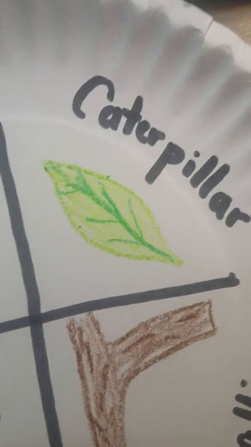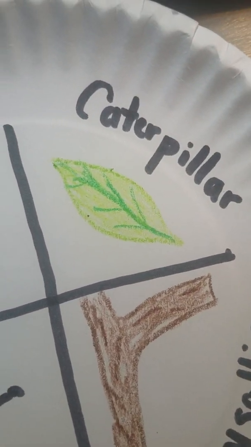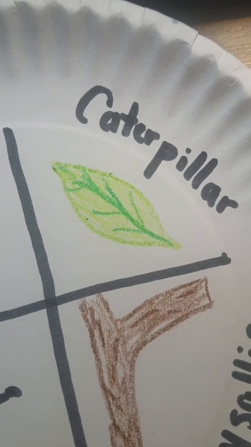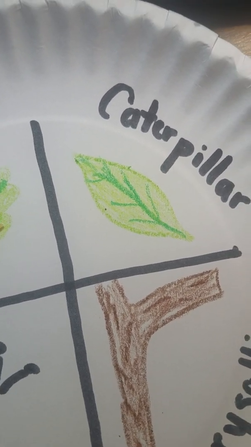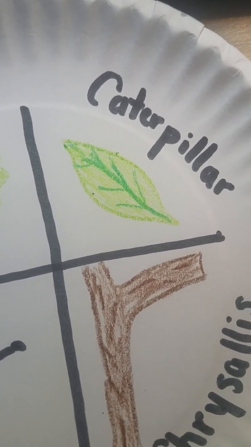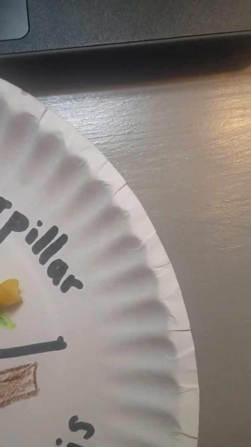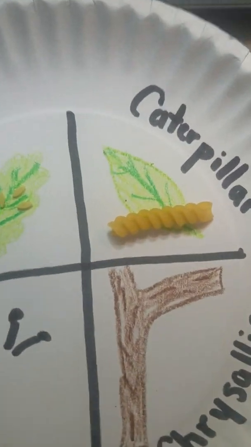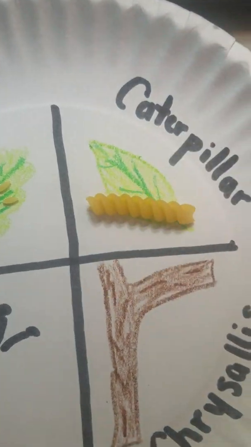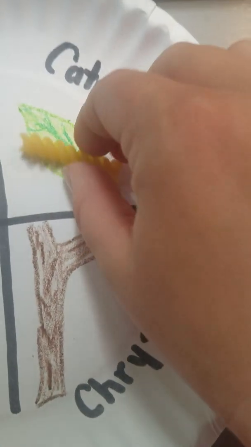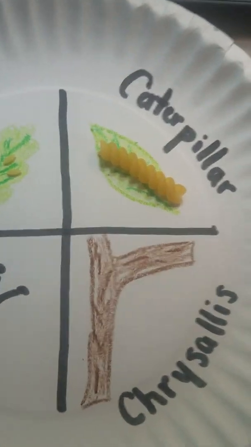And then the next stage is the caterpillar stage. And remember, the first thing that the caterpillar does is eat its shell, and then it eats the leaf that it's laid on. So here is a routine for the caterpillar. So there is your caterpillar pasta. Glue it to your leaf.